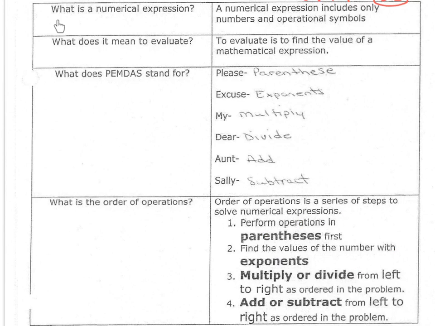Looking at the next part. What is a numerical expression? A numerical expression includes only numbers and operational symbols. What does it mean to evaluate? To evaluate is to find the value of a mathematical expression. Also means to solve. Or later we'll get into simplifying. But in this unit, evaluate is the same thing as solving.